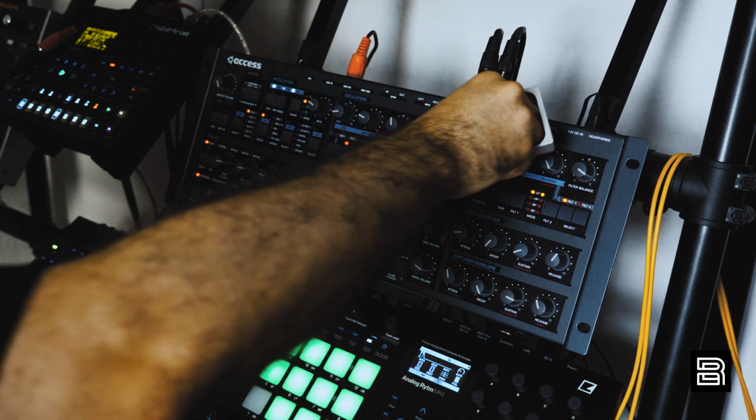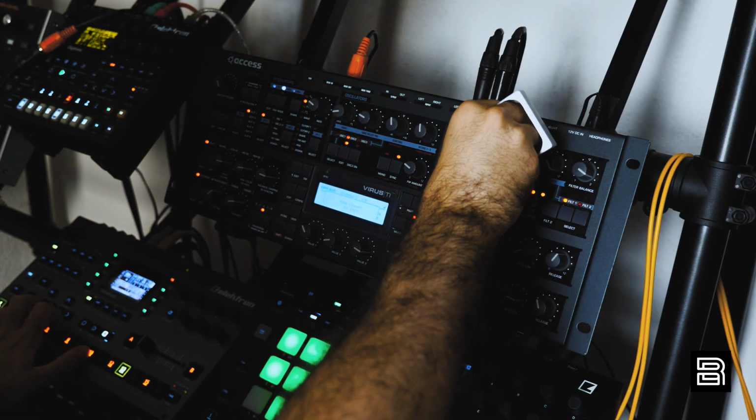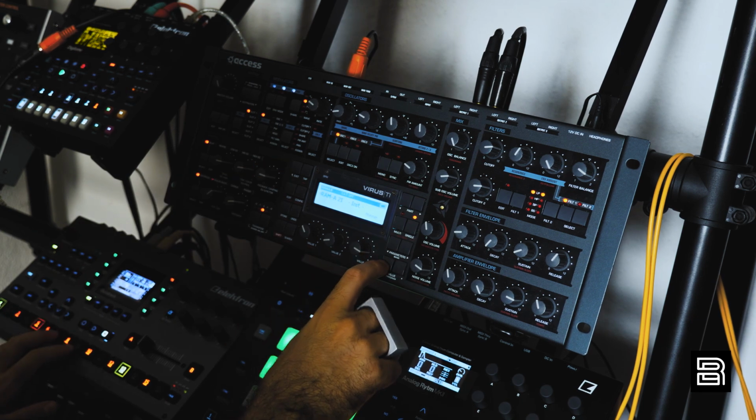Now the filters. It's funny because when I first had the TI, I always thought that the filters were kind of lame, and I had a bit of problems with the sound, but in getting it back in recent years, it sounds better than I remember. Let me just go to another initialized sound here, so we can just hear the filters.